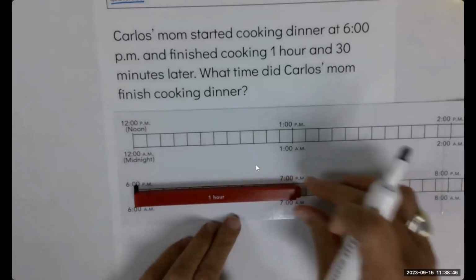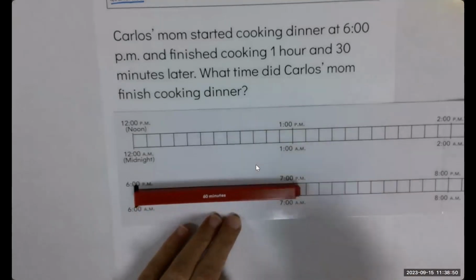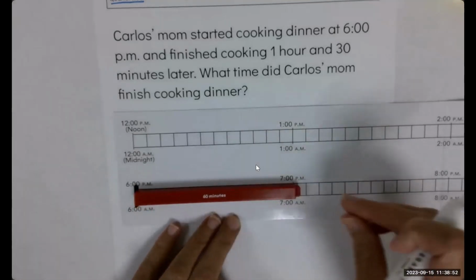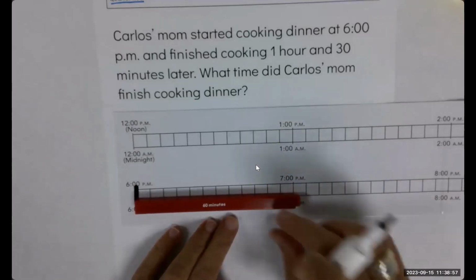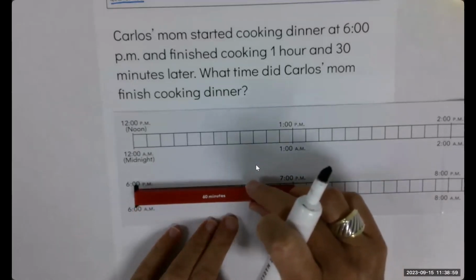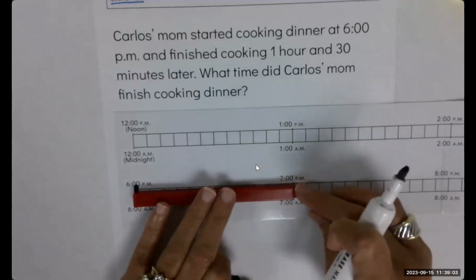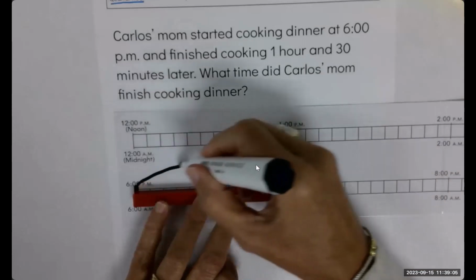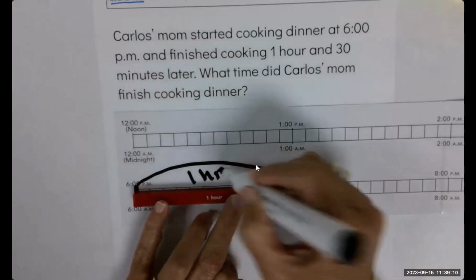If your students need a reconnection with an hour is 60 minutes, they can certainly do that. You can place it on top of the lines if you choose, or under it. It's entirely up to you. But either way, we end the 60 minutes, or our 1 hour, at 7 p.m. So that was 1 hour.